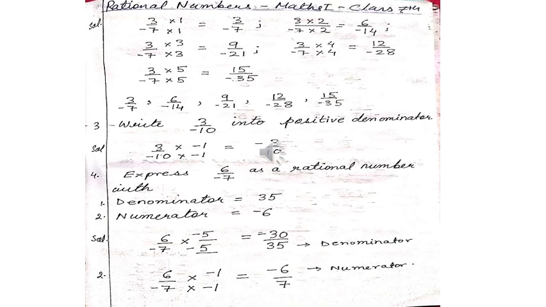We express 6 upon minus 7 as a rational number with denominator 35 and numerator minus 6. What we have to do in this rational number is make the denominator positive 35. In the table of 7, 35 comes at 5 times.